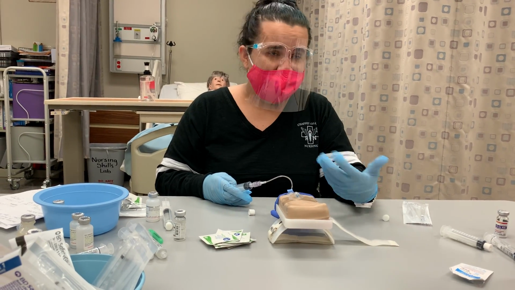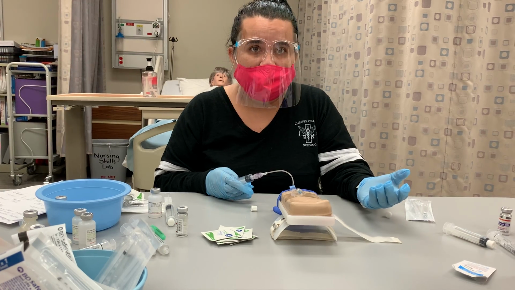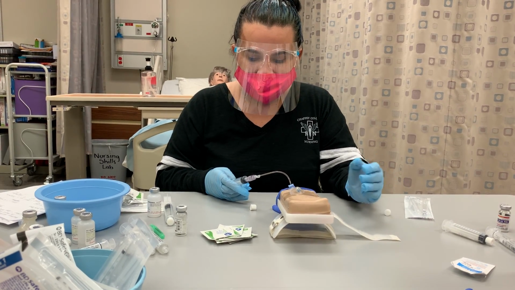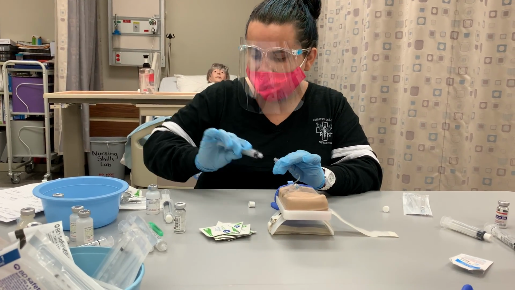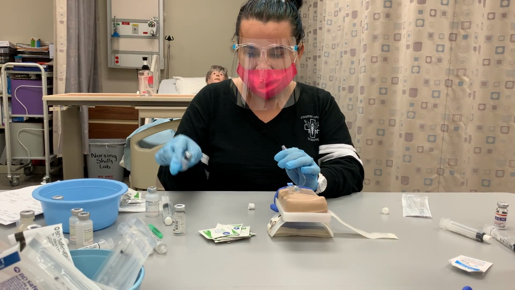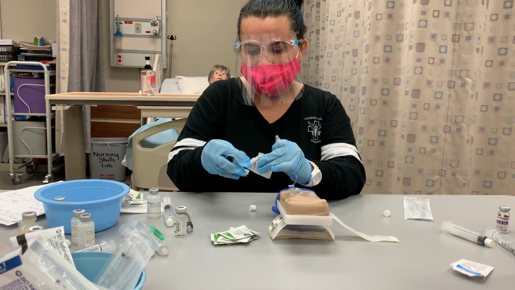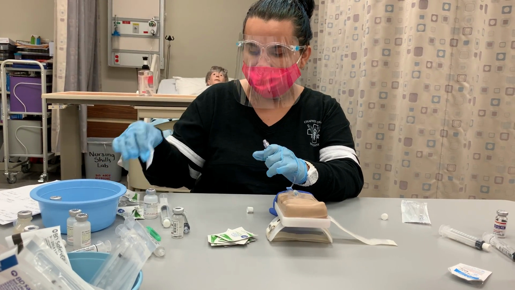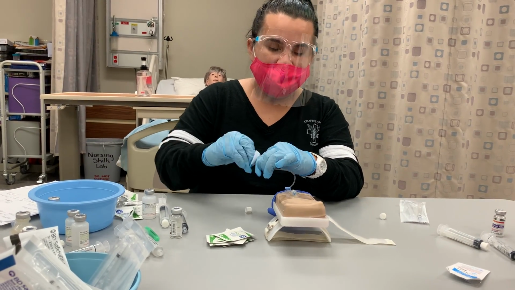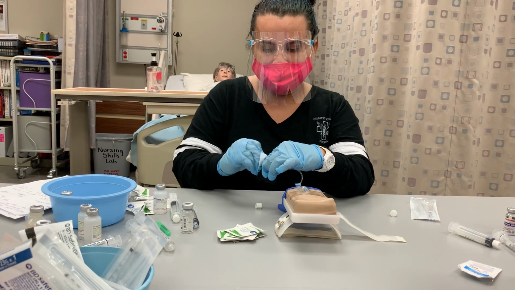Assessing the patient, how they're feeling, assessing their psychosocial status, or anything we need to assess, any concerns. Okay, so we would be done. We would discard of our medication. We would grab another alcohol pad. We would scrub again for 15 seconds.